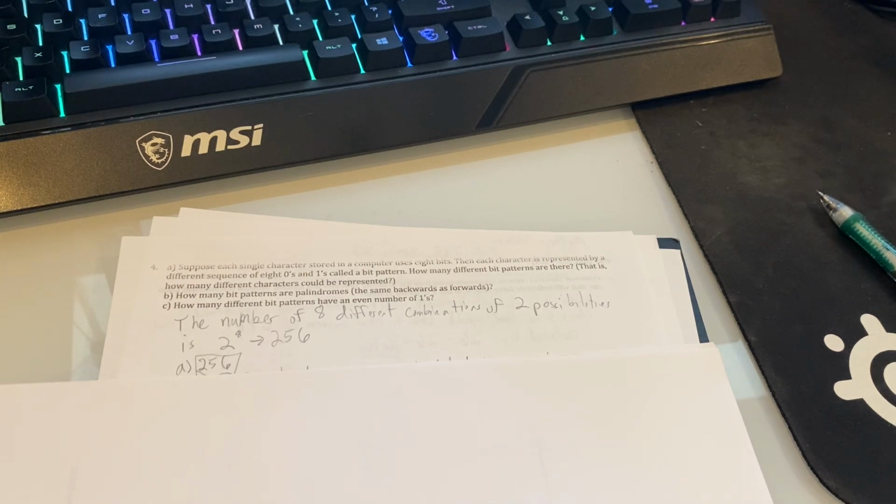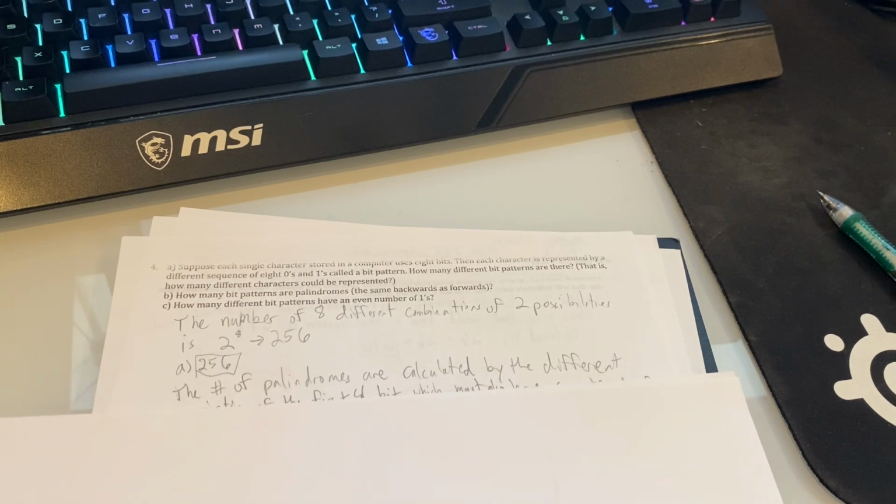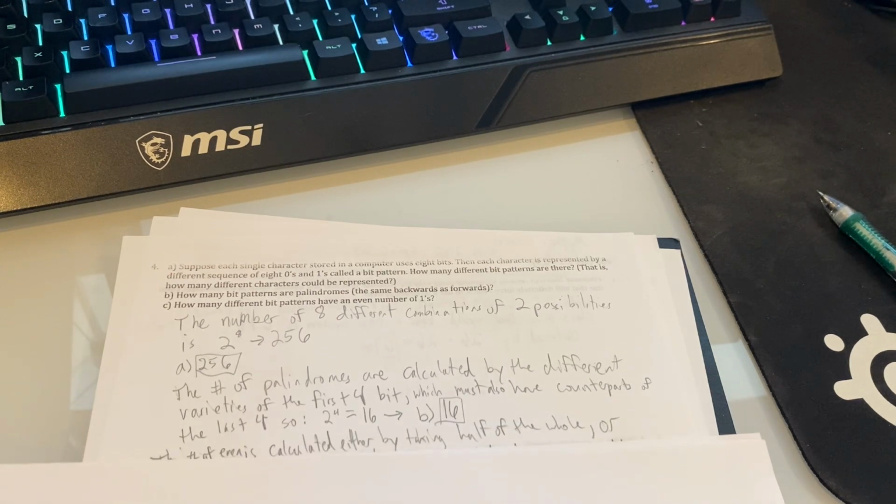The second one is how many bit patterns are palindromes, so the same backwards as forwards. This takes a bit more of an involved calculation. I found that the number of palindromes is calculated by the different varieties of the first 4 bits, which must also have counterparts in the last 4 bits.